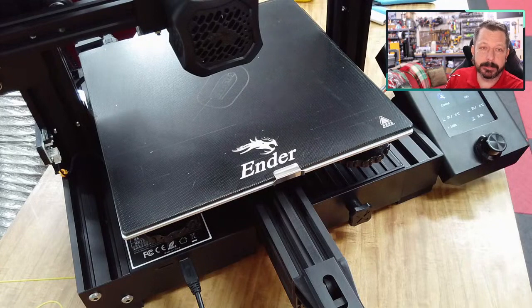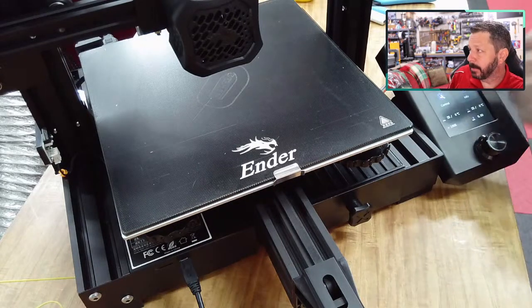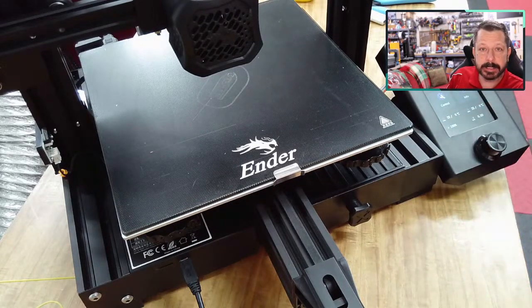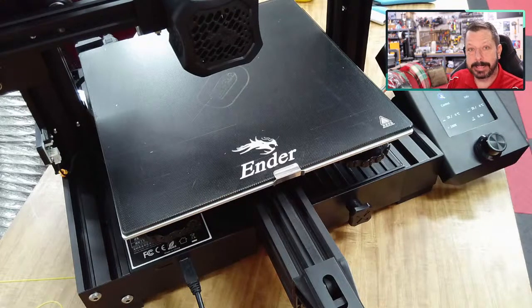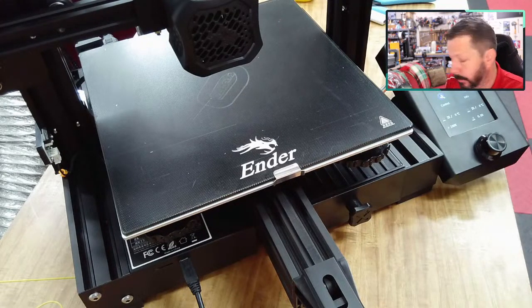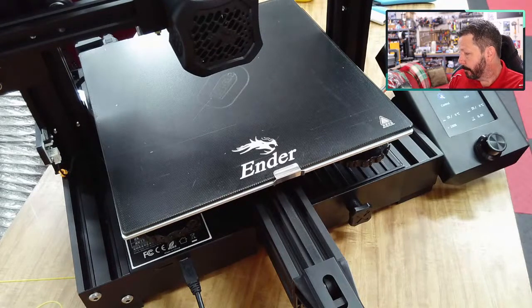You grab some random USB cable, you plug it in, the screen comes on, it looks like everything's fine, and you never can connect to your printer. That could be the problem. It could just be you have a power USB cable, not a data USB cable. They look pretty much the same.